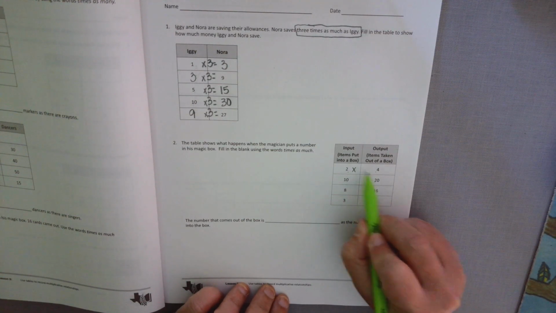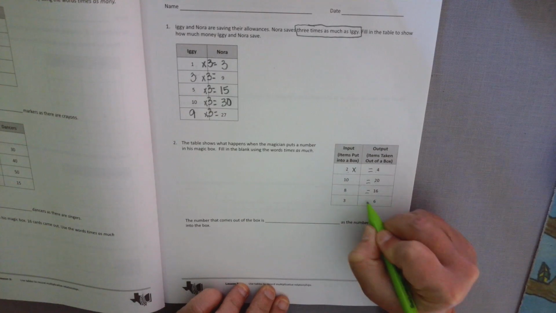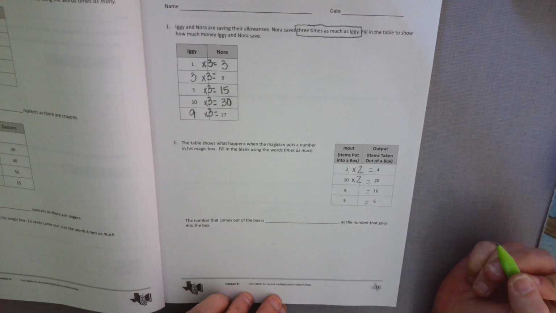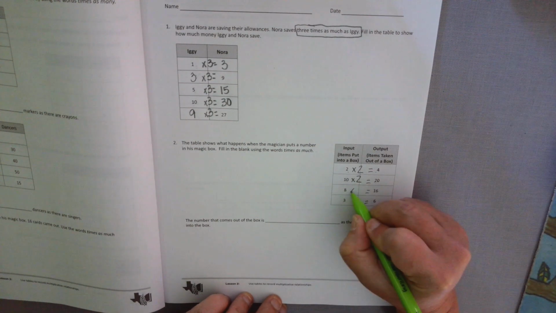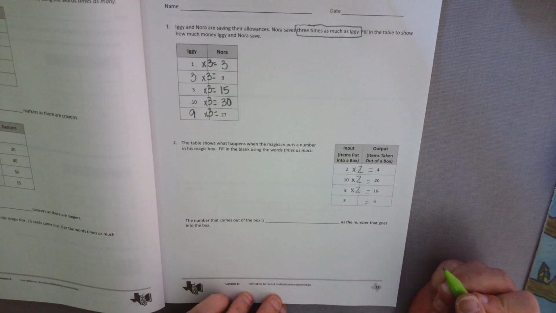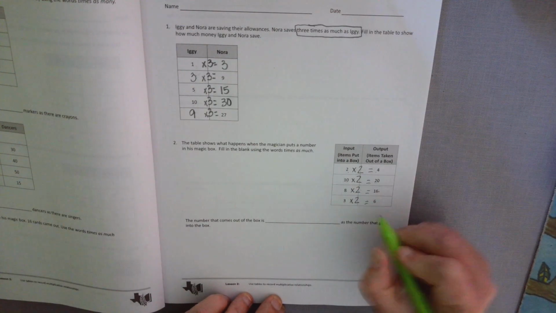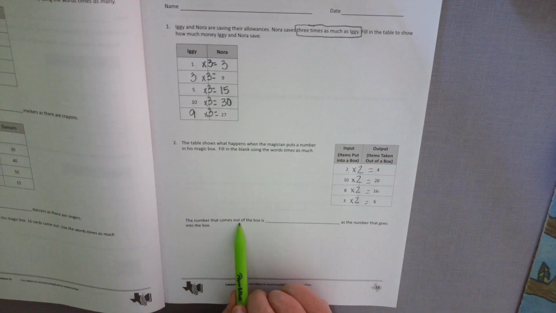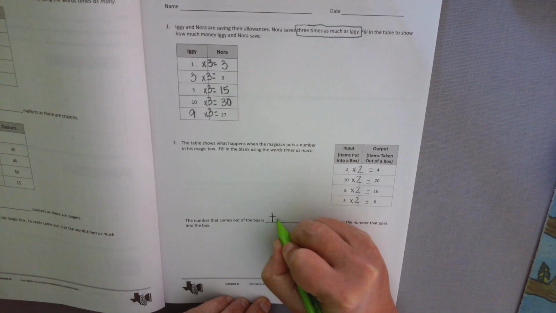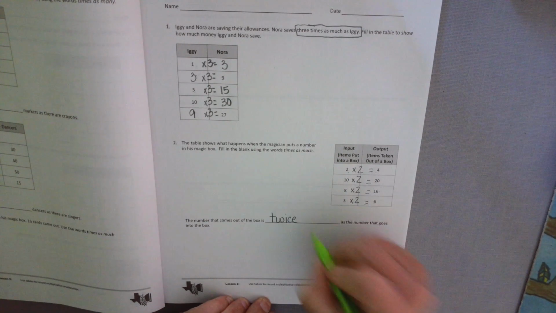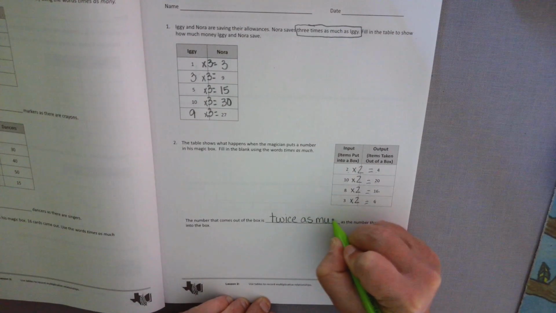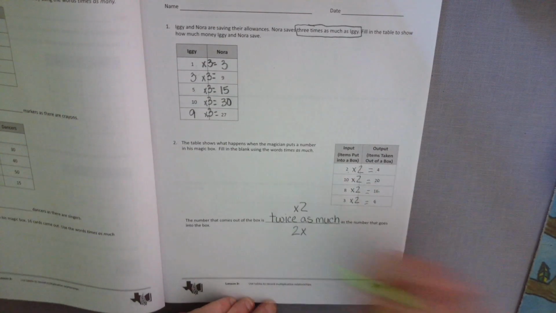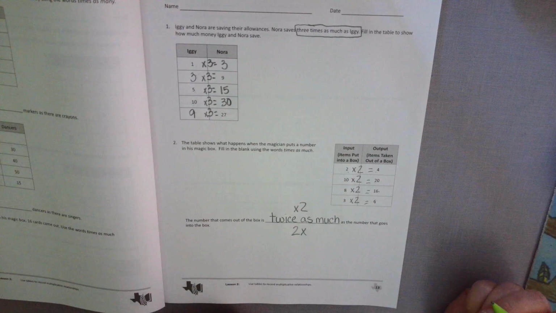Well, 2 times what equals 4? 2 times 2. Is 10 times 2 20? Yep. Is 8 times 2 16? Yep. Is 3 times 2 6? Yeah. So our rule is times 2. The number that comes out of the box is, here's a few ways you could have done it. Twice as much, or you could have said times 2 or 2 times. Either way, I would have taken any of those.